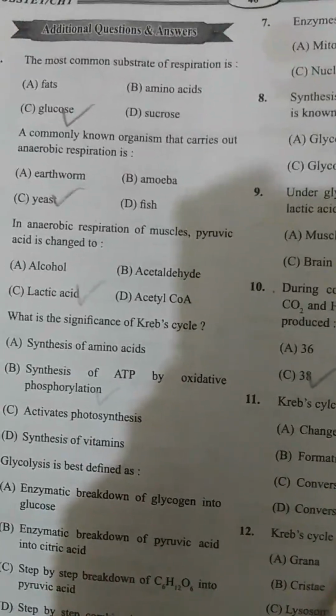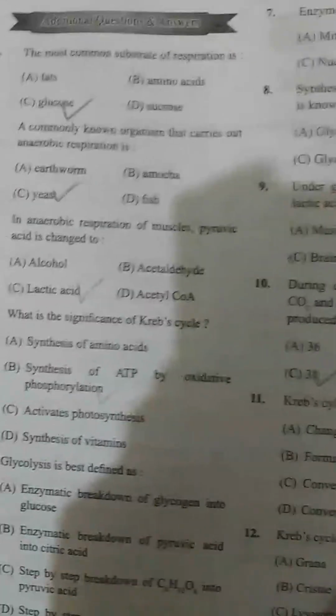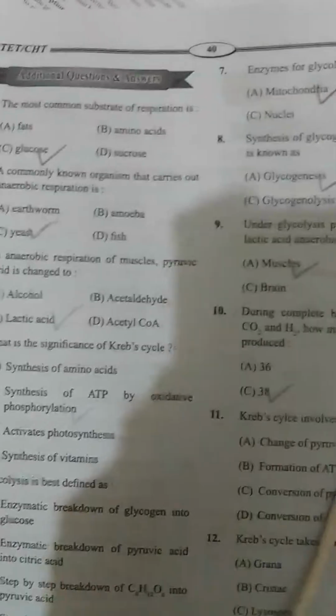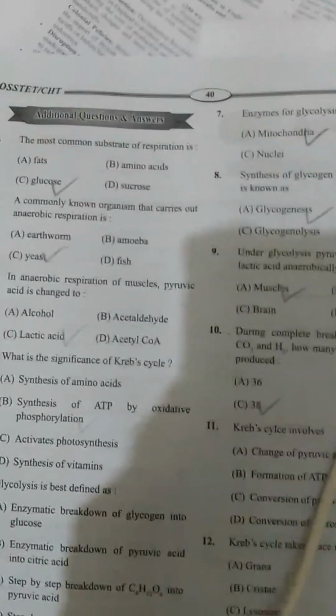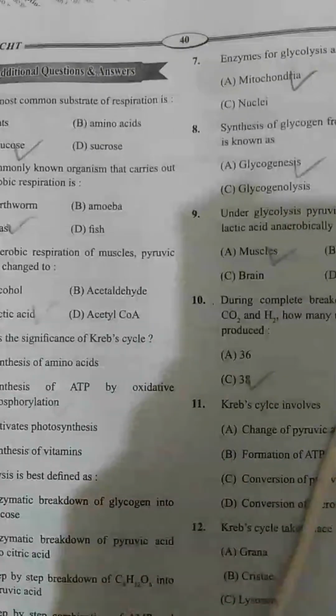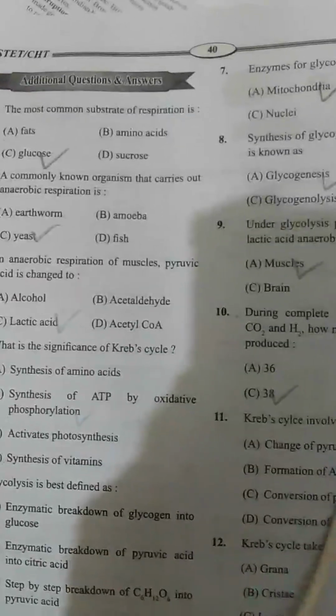Deconversion of glycogen to glucose in the liver is stimulated by insulin.